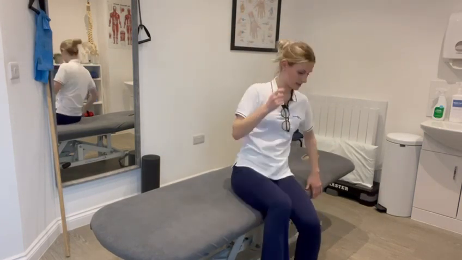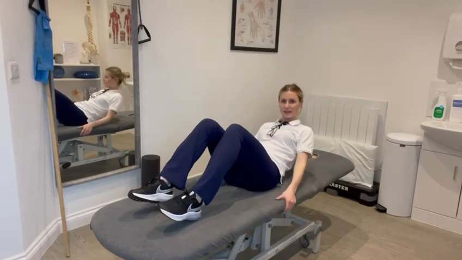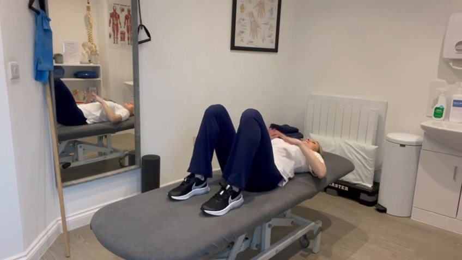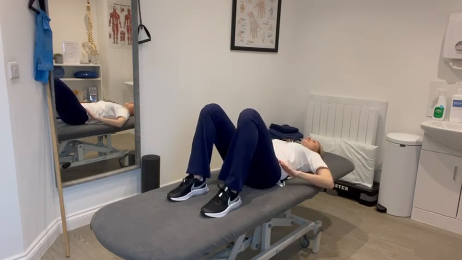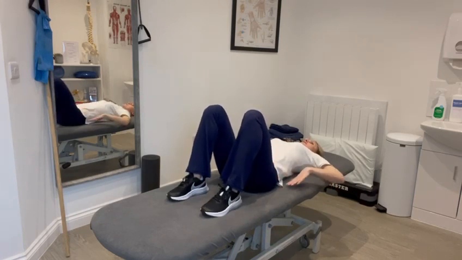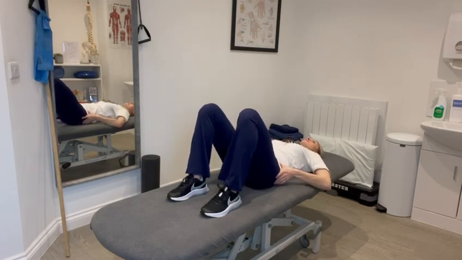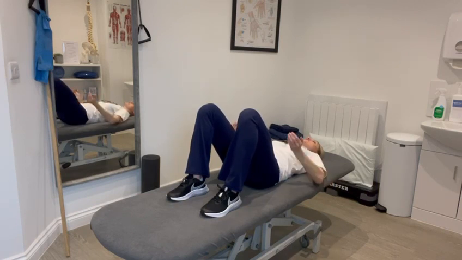A variation of this exercise is in lying like this. So, starting in a nice comfortable position, knees bent and feet flat on the bed. You're going to rotate your pelvis just as we did in the previous exercise. So you're tucking your bottom in and under, and you're pushing your lower back down into the bed. You're then going to rotate the opposite way. So you should be able to put your hands underneath your lower back like this. And then you're going to rotate back the other way, pushing your lower back into the bed and tucking your pelvis up and under, almost like a scooping position.